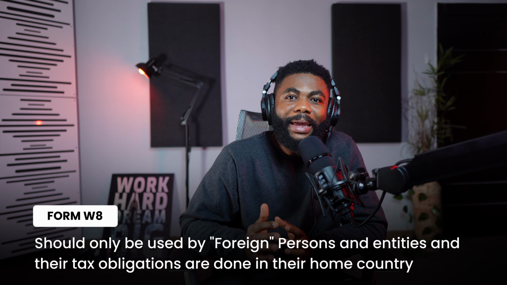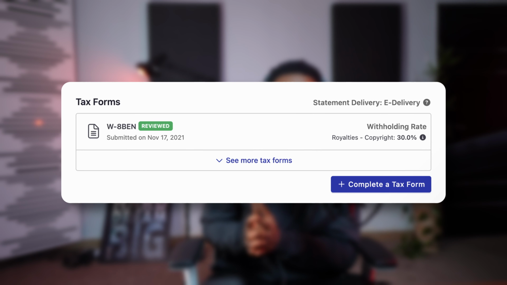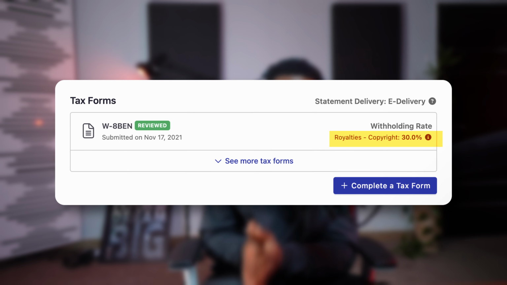But on the other hand, the W8 forms are for foreign individuals or foreign entities. So when you fill out a W8 form, you're simply saying to the IRS, I am not a US person and I am not subject to the same tax rules that apply to US citizens. So usually filling out a W8 form means that platforms or employers, or wherever you submit this form, will withhold a percentage of your earnings as tax withholding. The W8 forms come in several subcategories depending on your situation.